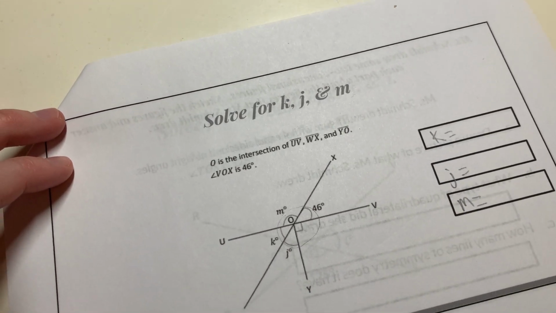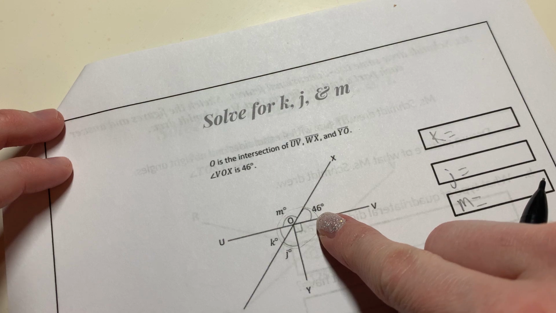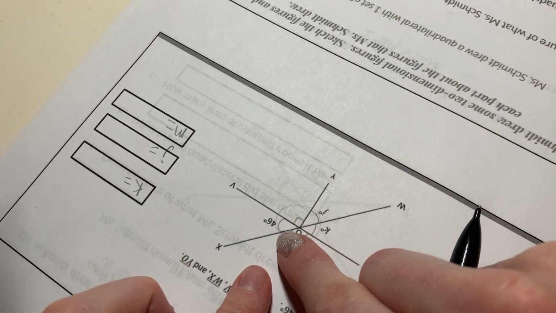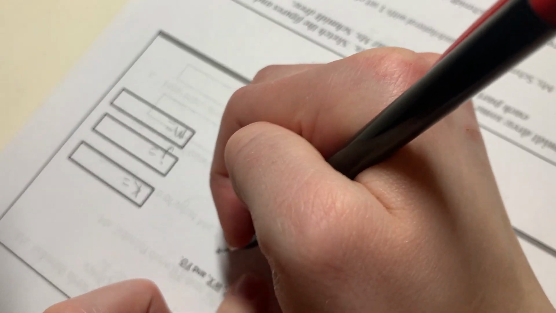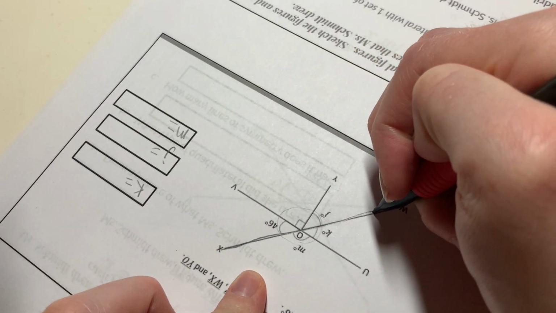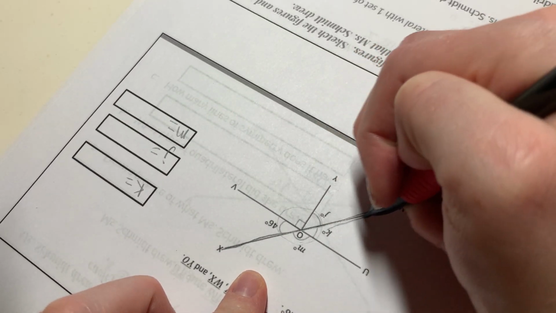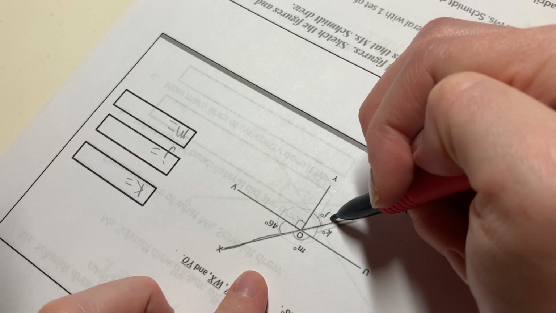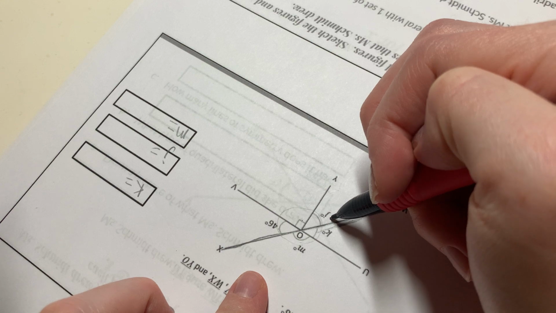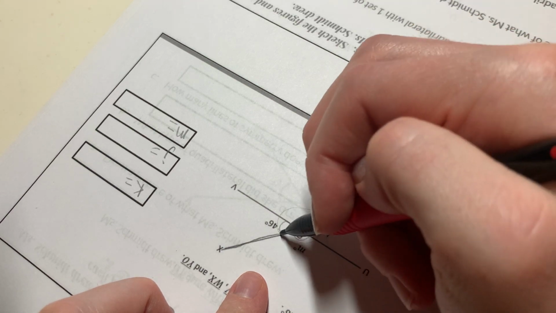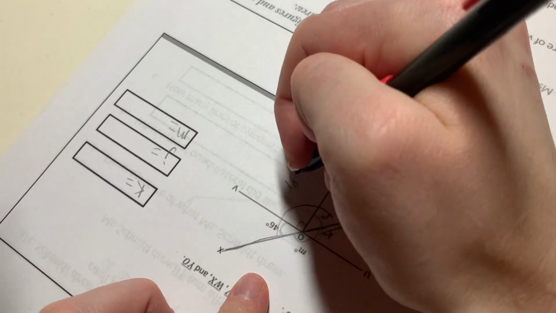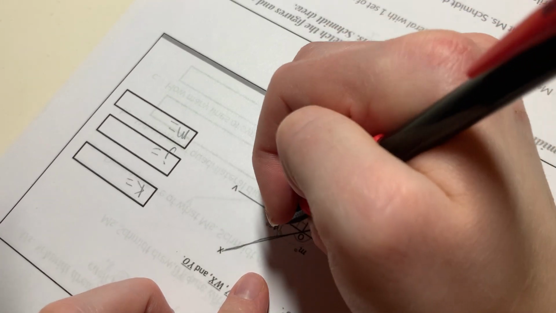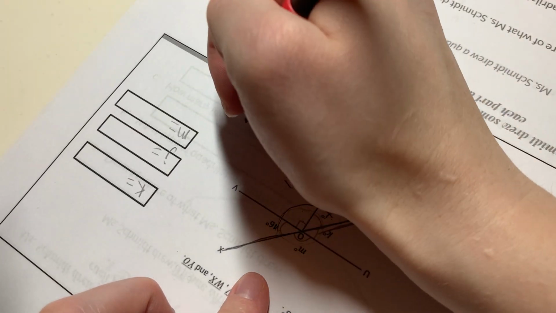All right, so I know that this angle's 46. And since these are all on a line, I know that this whole thing is 180. Now you might be solving this a different way than me. As long as you get the right answers, it doesn't matter. So this whole part's going to be 180, and I have 46 and 90 already told to me.